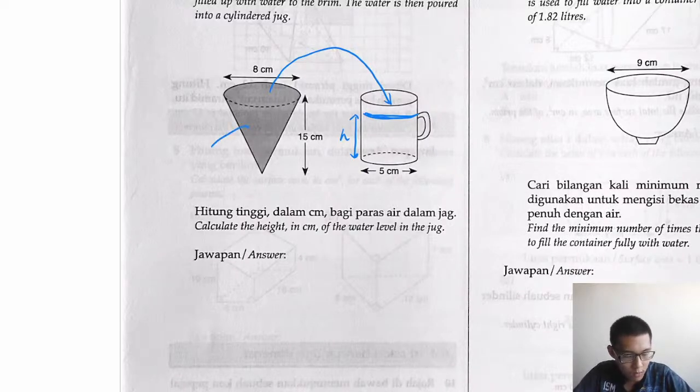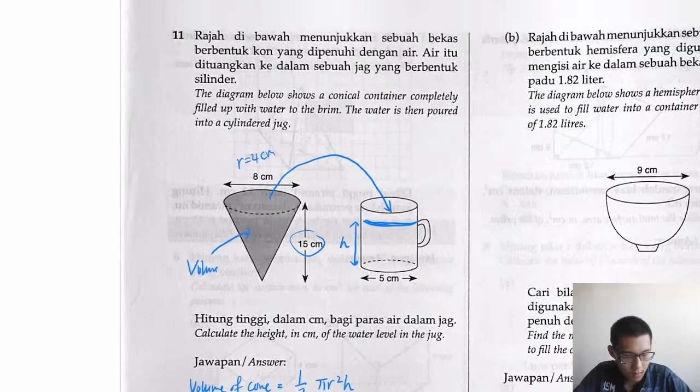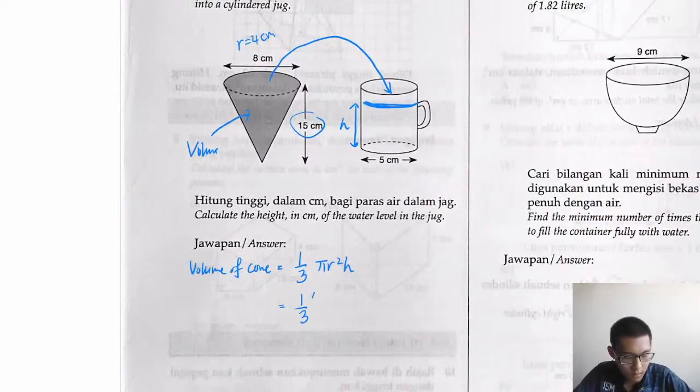We need to find this volume for this one. Let's say the cone. The volume of the cone is actually how much? We use the formula 1/3 πr²h. So we have h, and we also have the diameter. If we divide by 2, r is 4 cm. Because here it didn't ask to give the formula, I use 22/7 directly, and then r is 4 squared and h is 15.